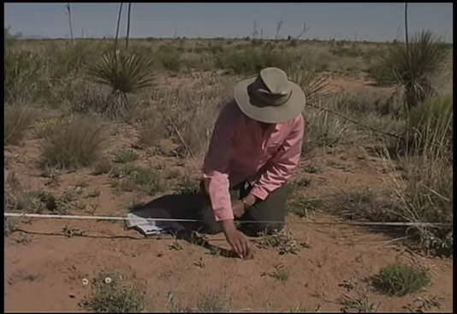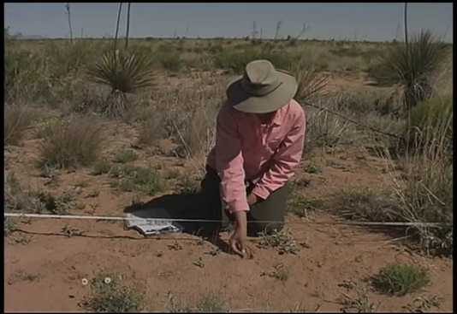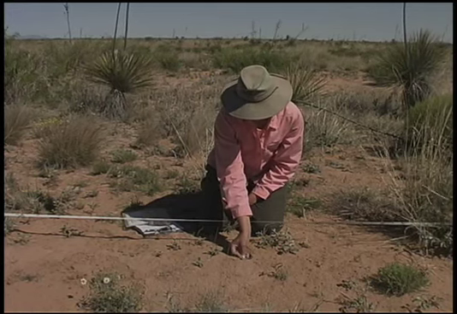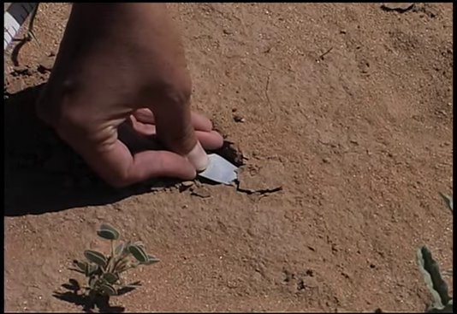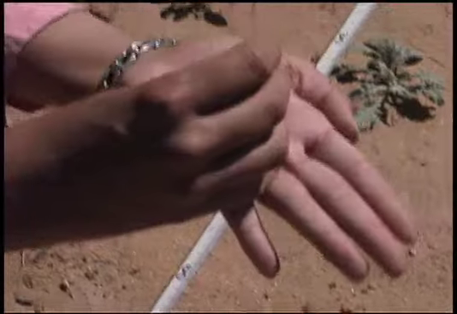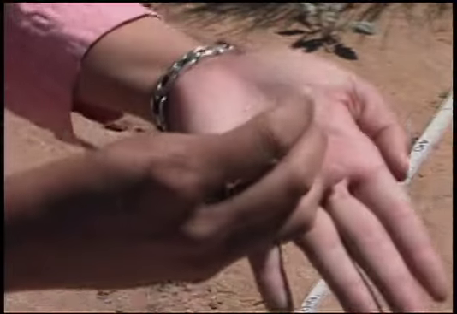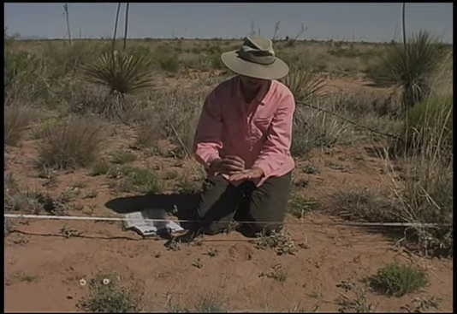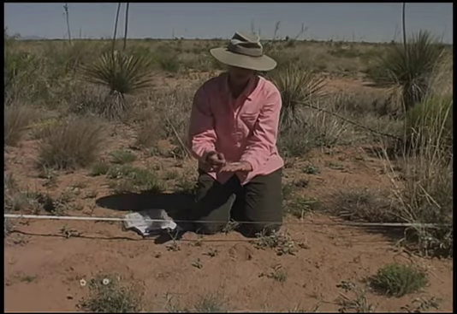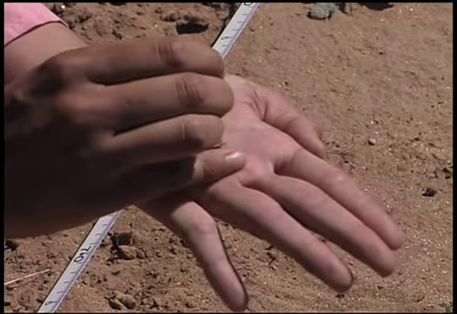Excavate a trench approximately 3 centimeters deep. Insert the scoop horizontally approximately 5 millimeters below the soil surface and take the sample in your hand. Cut the fragment down to the appropriate size, 2 to 3 millimeters deep and 6 to 8 millimeters wide.